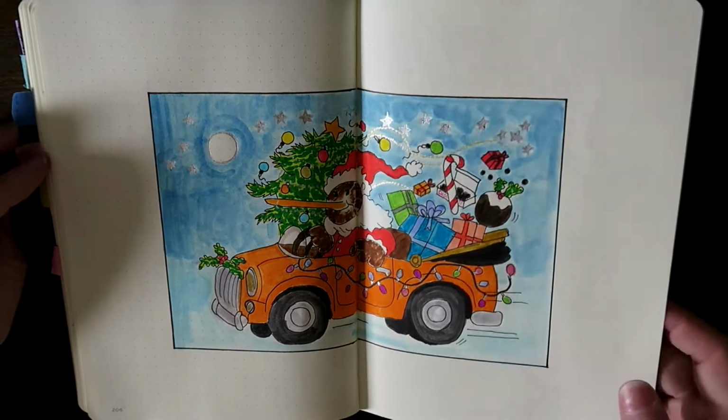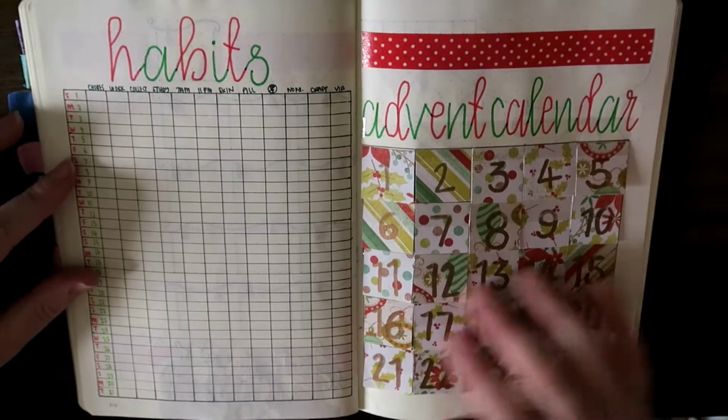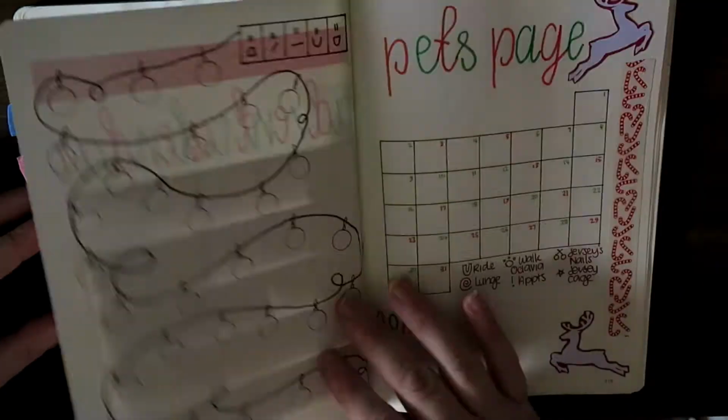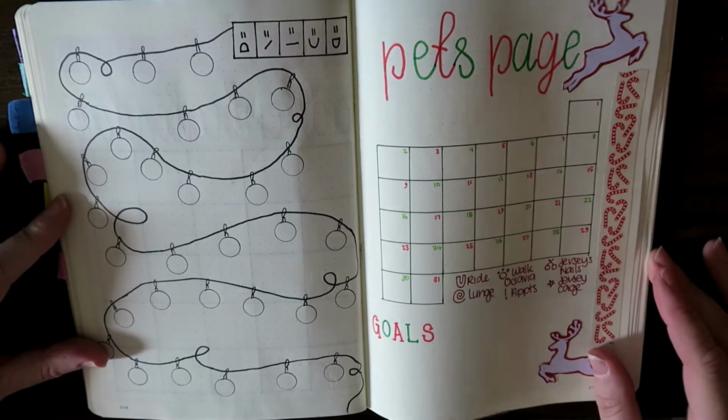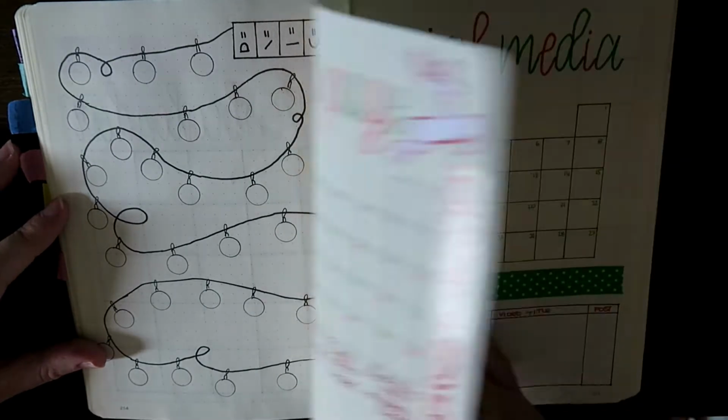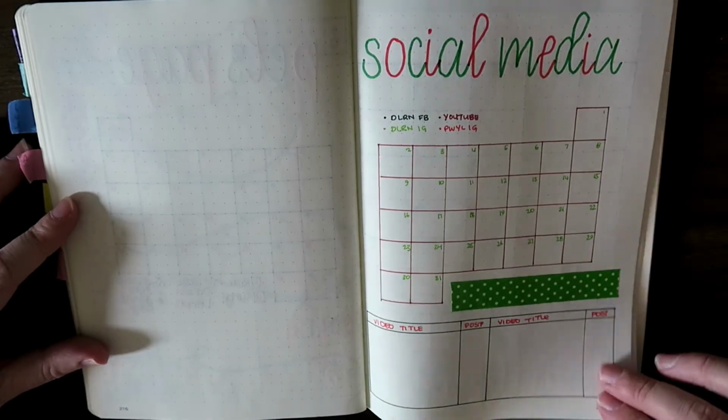So here is my final flip through. I hope you're all having a great day or night wherever you are. I'm looking forward to 2020. Like I said, I already got my theme for January. I'm really excited to do it, and I will see you all in my weekly setup video that I will be putting up sometime soon.